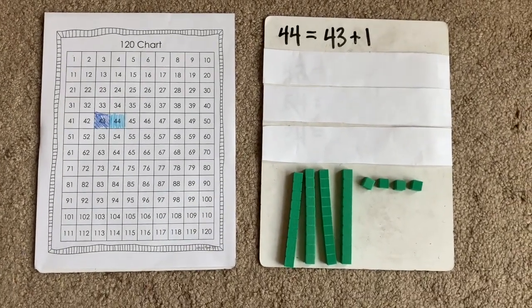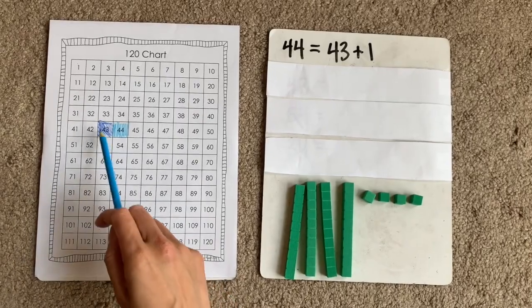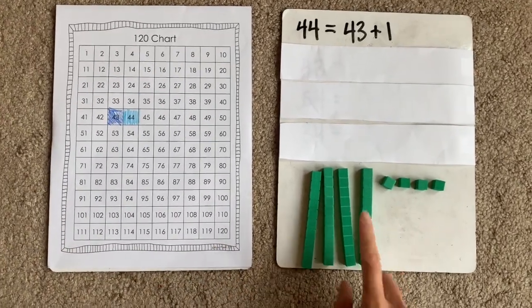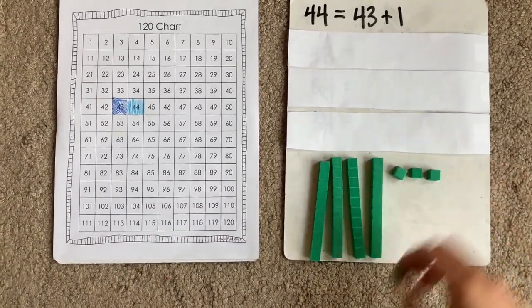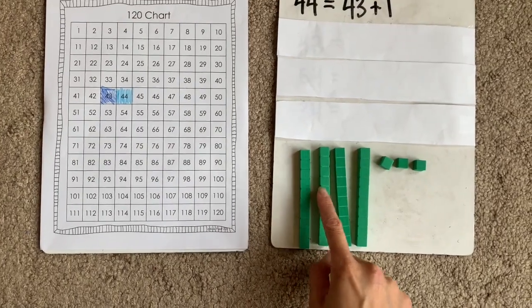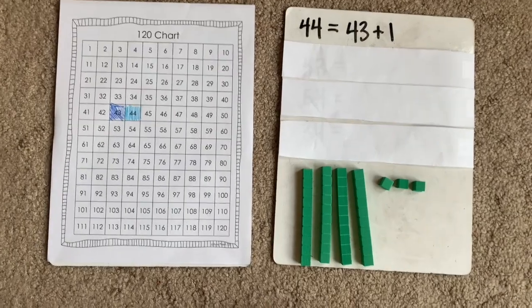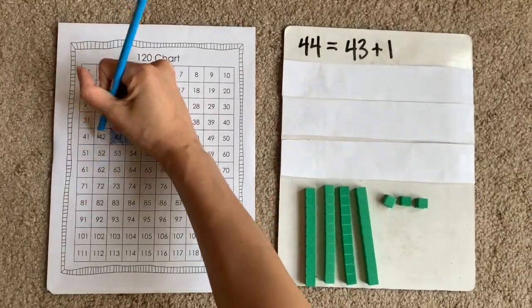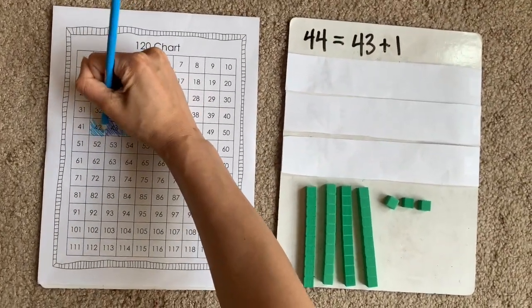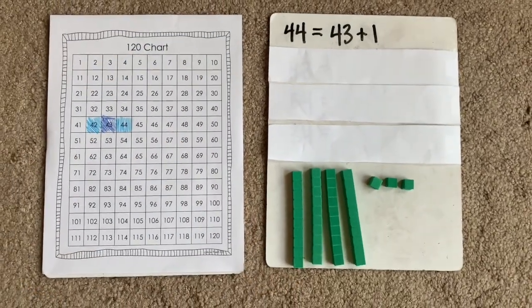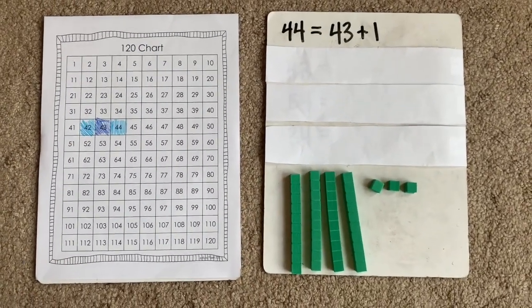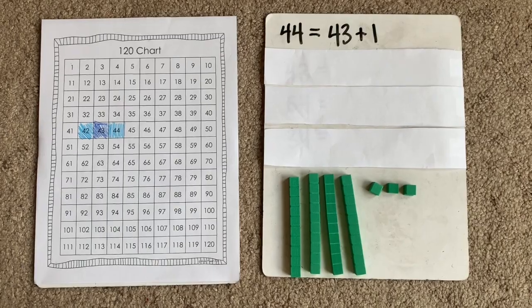We're going to try to find the next neighbor number of 43, so let's change this back to 43. We have 43 again, 1, 2, 3, 4 tens, and 1, 2, 3 more, 43. We are going to find the neighbor number 42. So what do we have to do to 43 to make 42?